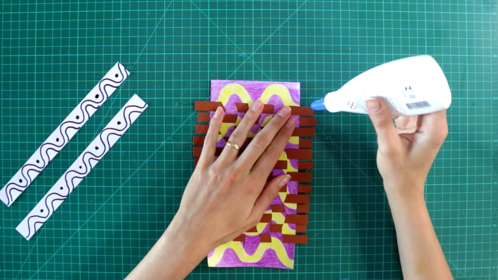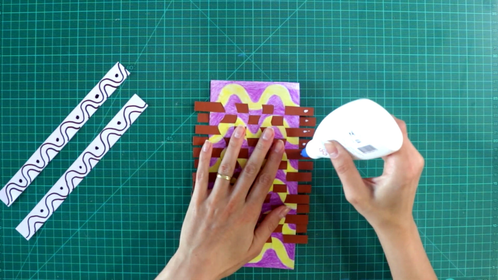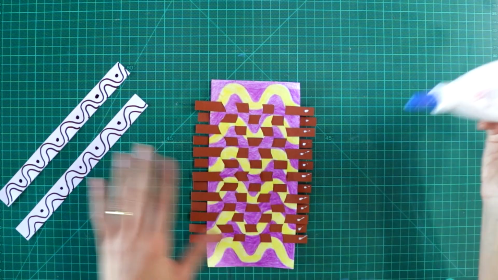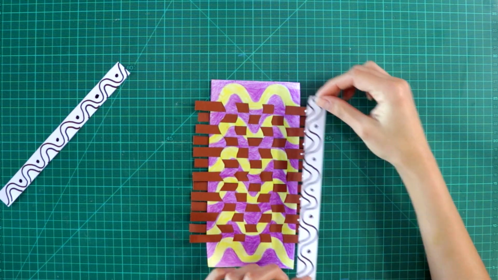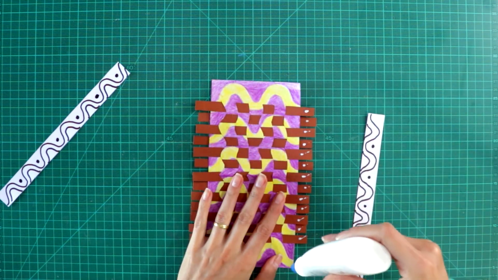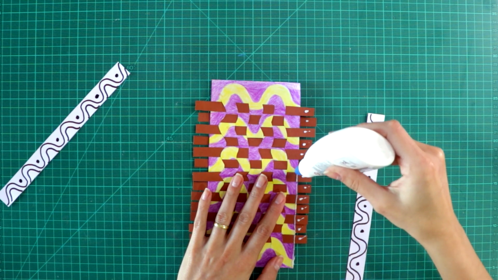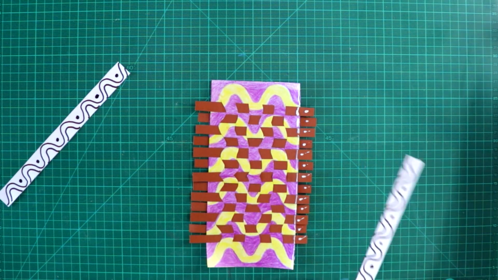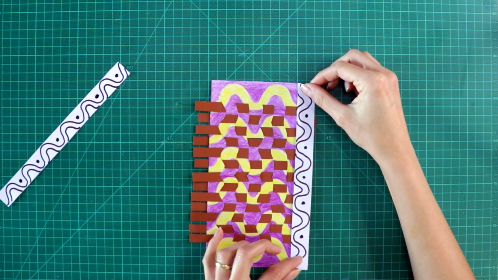Now you put glue and place the strip on the top.